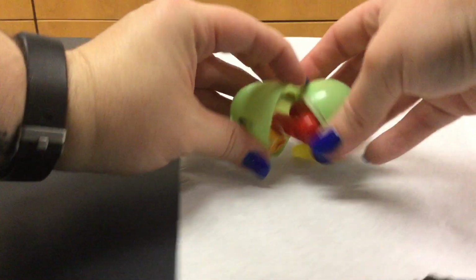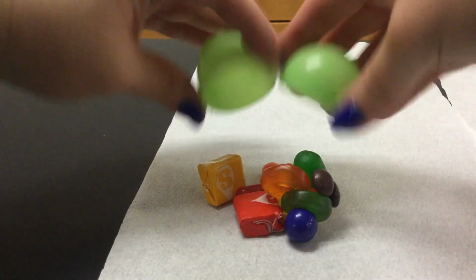You guys just don't get to eat the candy, unfortunately. I had to tape some of these shut so that the candy wouldn't fall out. So give me a second here. Gotta get off the tape. Okay. Here are the male alleles.